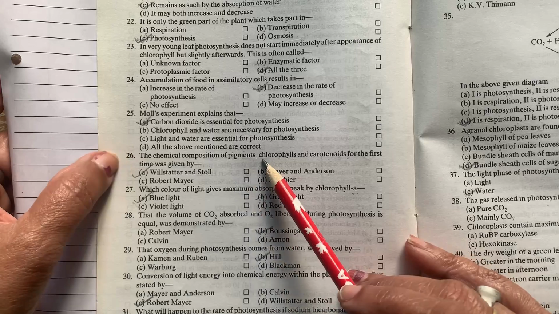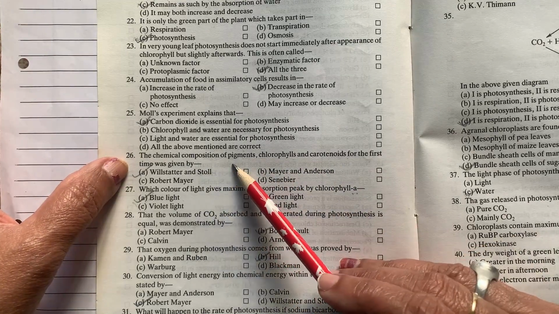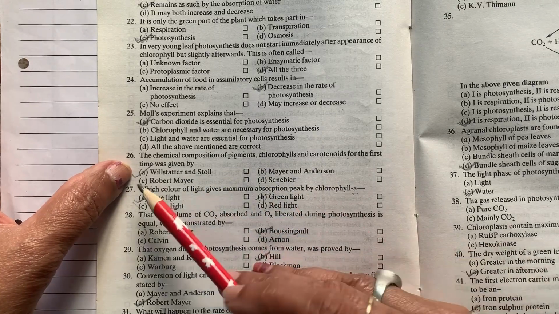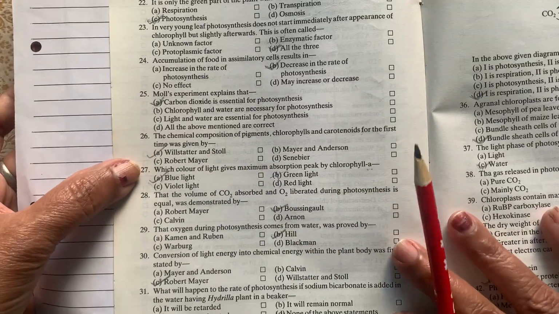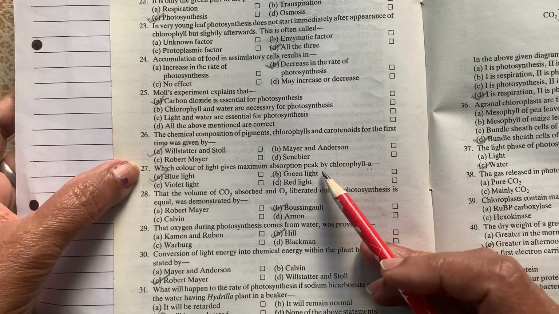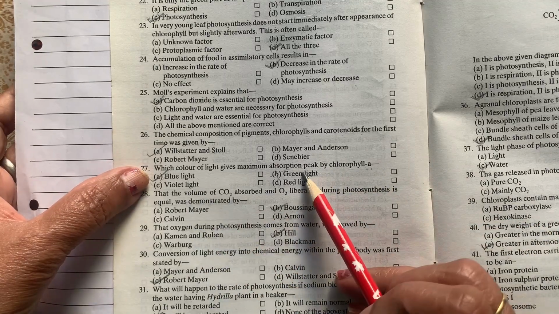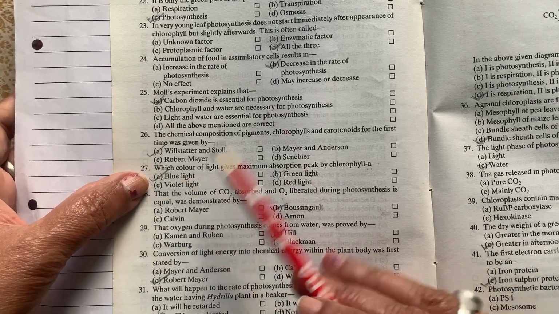The chemical composition of pigments, chlorophyll and carotenoids for the first time was given by Willstatter and Stahl, Robert Mayer, and Anderson Senebier. It is Willstatter and Stahl. Which color of light gives maximum absorption peak by chlorophyll? A. Blue light, green light, violet light, red light. Correct option is blue light.